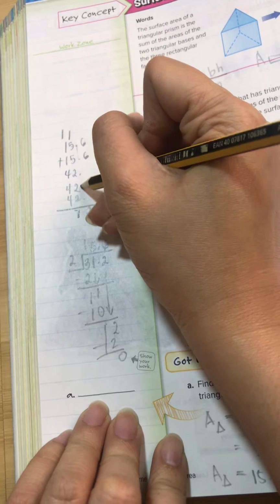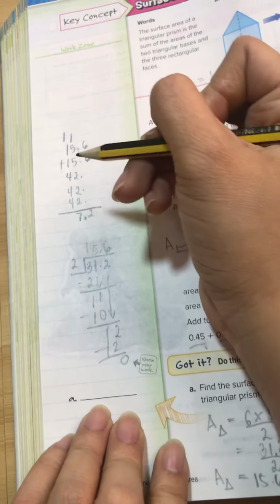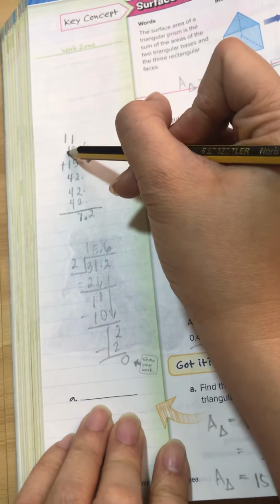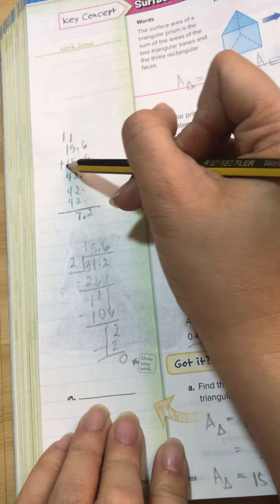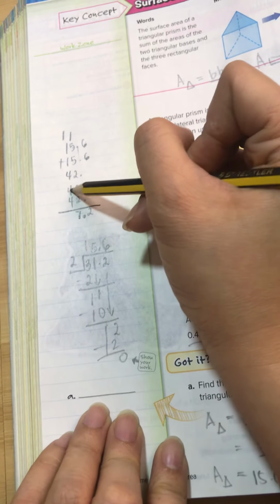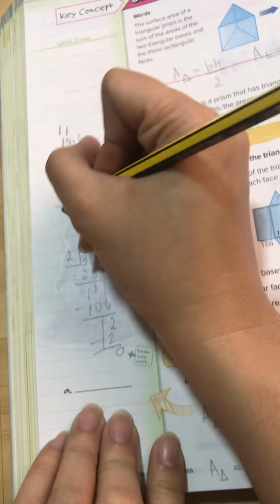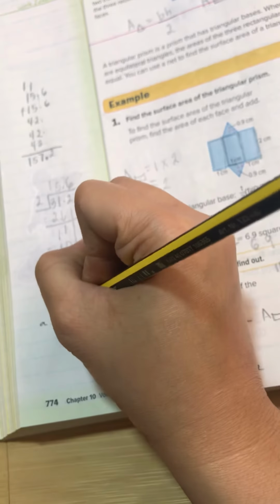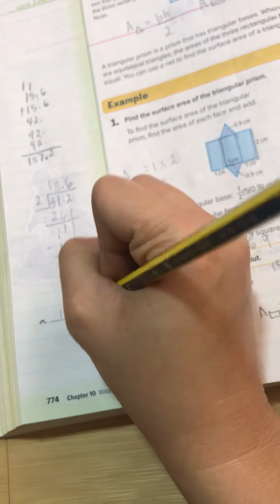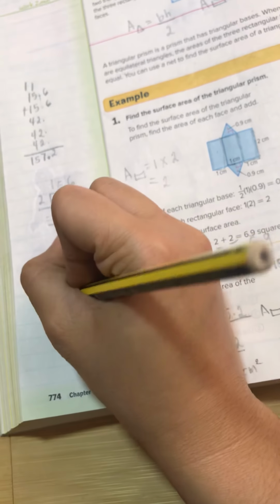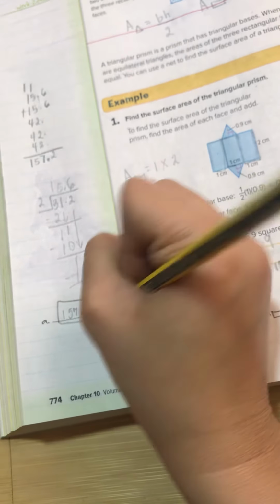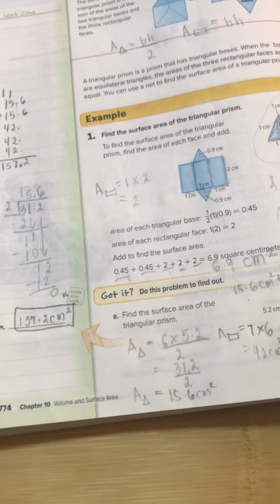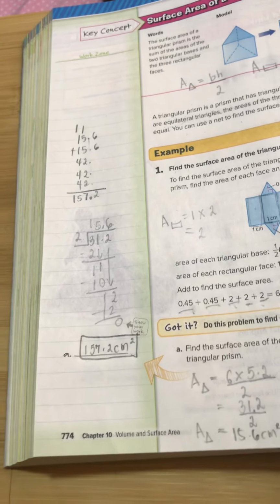By the way, the decimal should be aligned, so you have to put a decimal here. 1 plus 1 is 2, 3, plus 4 is 7, plus 4 is 11, plus 4 is 15. So we got 157.2 in total. So we'll write it here: 157.2 cm². That would be the answer for number 1. Got it? We'll have more examples for you to fully understand.